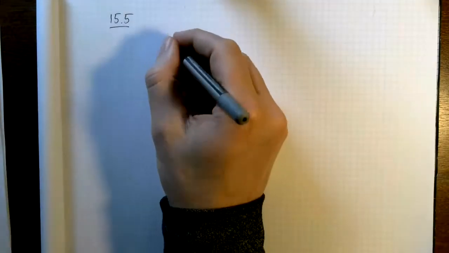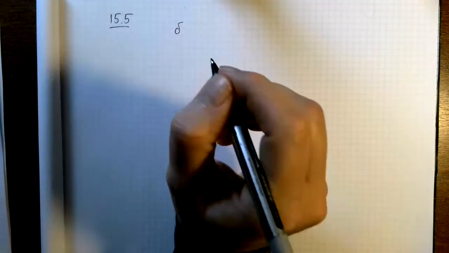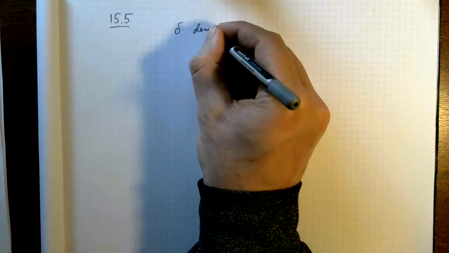You may possibly remember from calculus 1, actually, that one of the applications was mass, computing the total mass of a length of wire. So let's suppose that we have some delta, which is density.